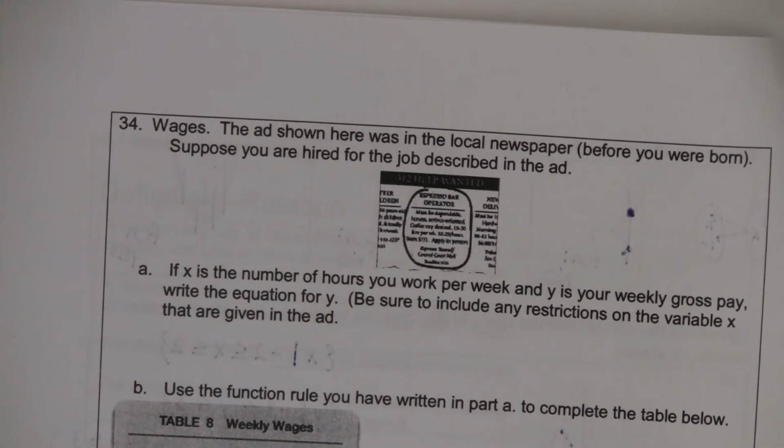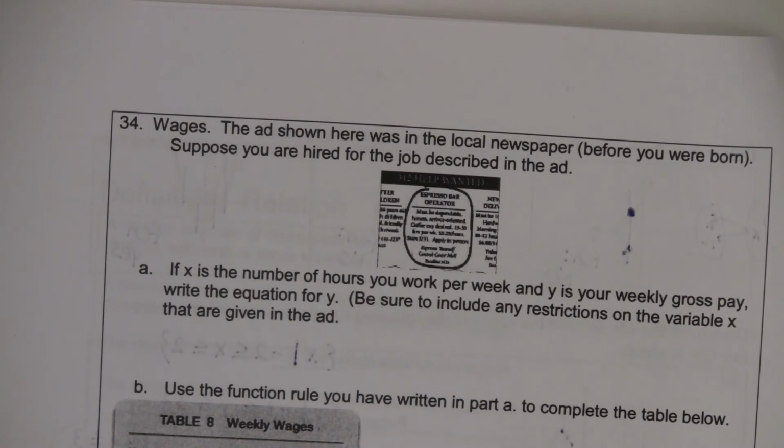The ad shown here was in the local newspaper. Suppose you are hired for the job described in the ad, and that's what you can't see or read. And it says, espresso bar operator must be dependable, honest, service-oriented, coffee experience desired, 15 to 30 hours per week, $5.25 per hour. Start 5:31, apply in person, espresso yourself in the Central Mall. And so you notice that this is a really old ad because you would not be very happy to be making $5.25 an hour.